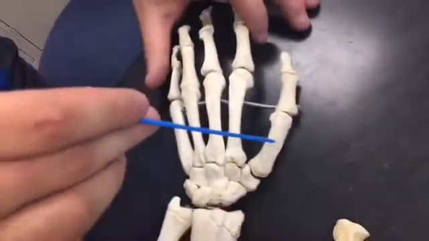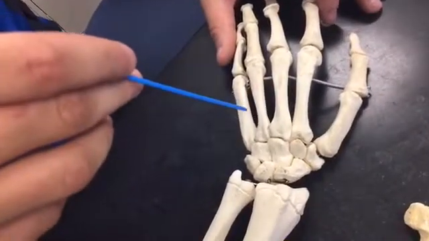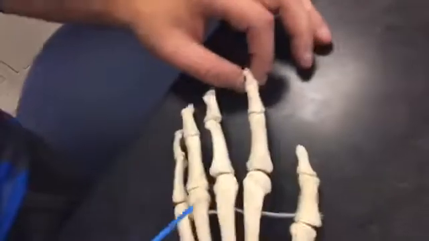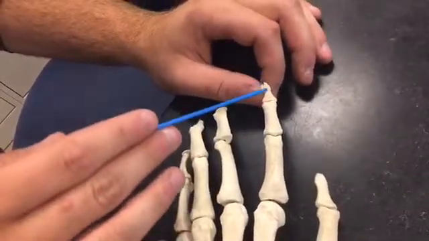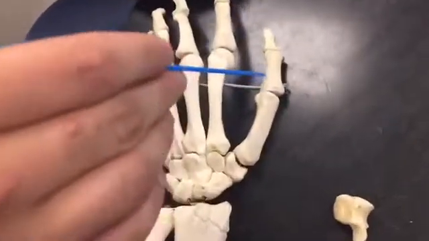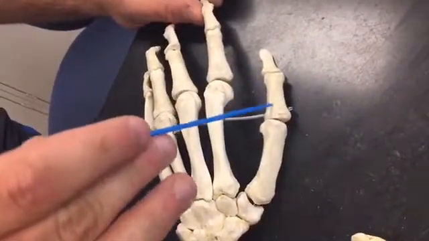Here we have the first, second, third, fourth, and fifth metacarpals. And here is the proximal, middle, and distal phalanx. And the thumb is different from digits 2 through 5 in that it only has a proximal and distal phalanx.